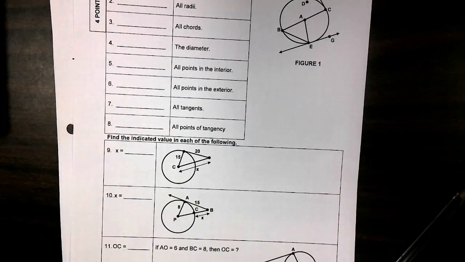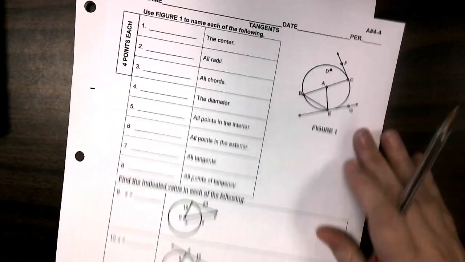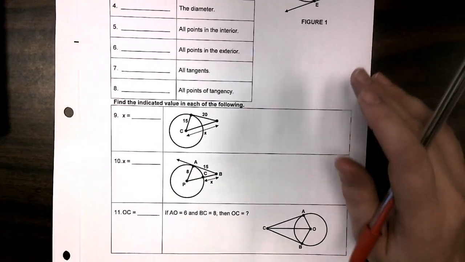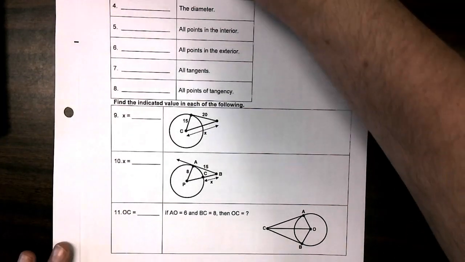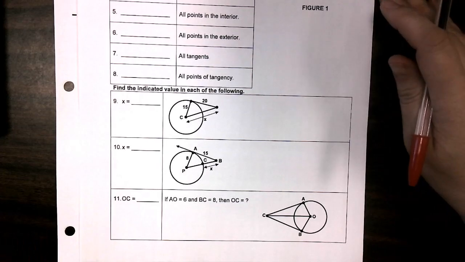All right, number 1 through 8 is just vocabulary. It does say on several of them all. So all radii. So make sure you name more than one because it does say all. So there are 3 of them, I believe. So make sure that you are answering exactly what it's asking. And then if you'll look at 9, 10, and 11, you are using Pythagorean theorem on all 3 of those. So that's going to be the first set of examples that we did.